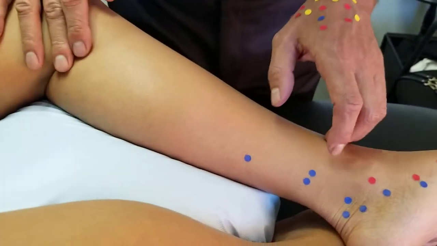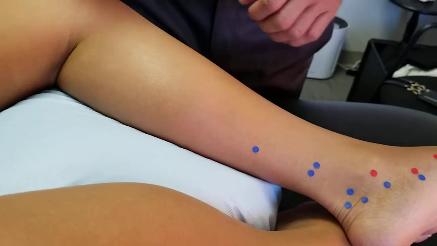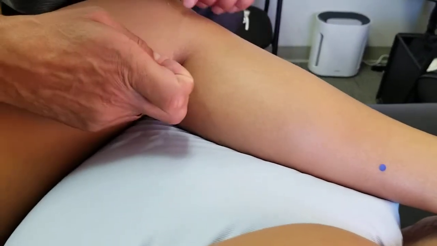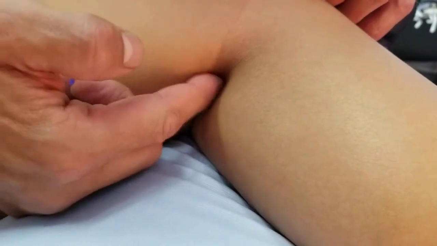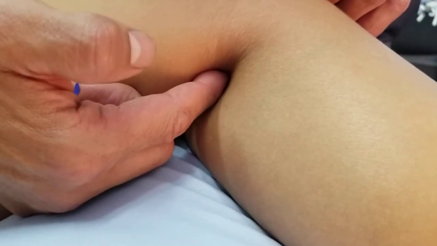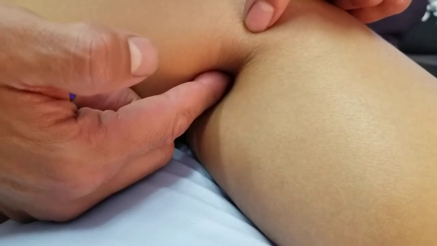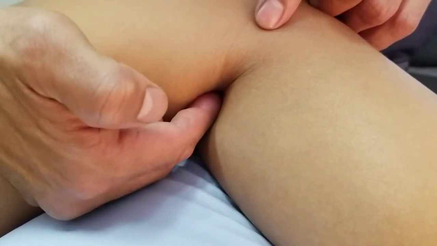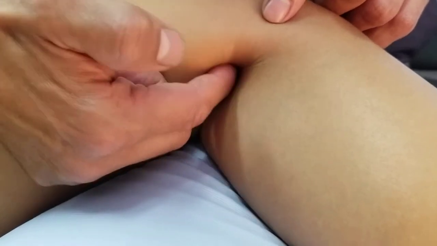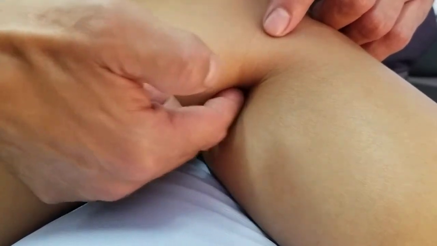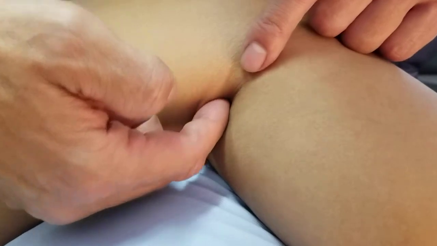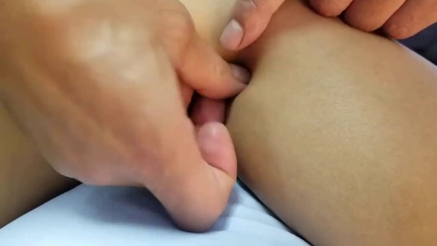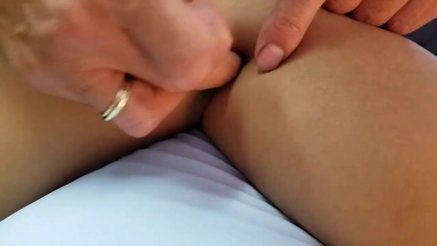Okay, let's just finish up with kidney 10. Kidney 10 is, again, on the knee crease. It's defined as in between the two tendons of the medial hamstrings. We have the semitendinosus, which is the most pronounced tendon and more medial, and we have the semimembranosus, which is a bit more lateral. There's a pocket just between them. That's our kidney 10. Much easier to get to from the back. So that's it for now.